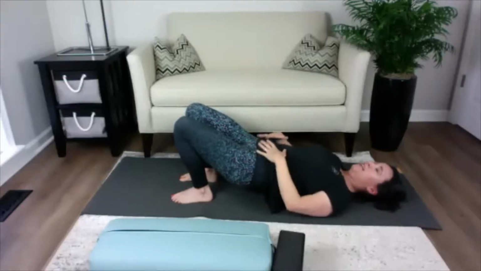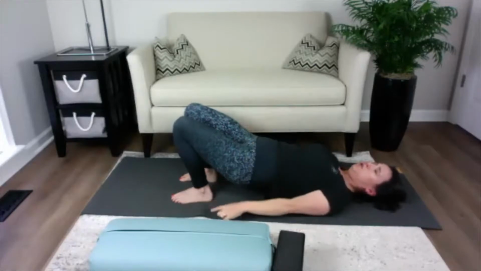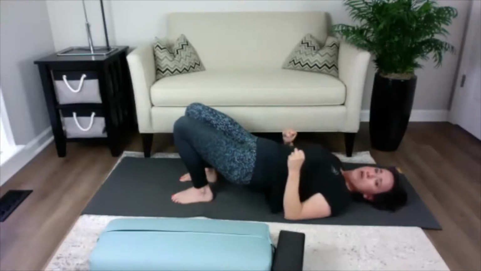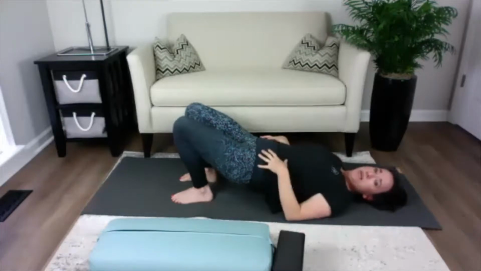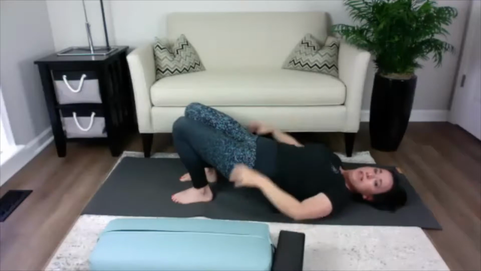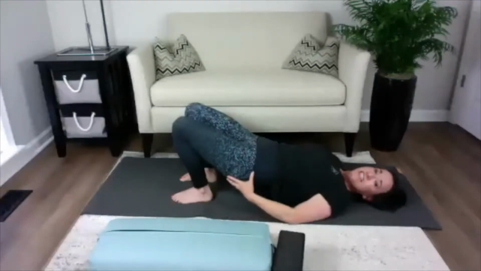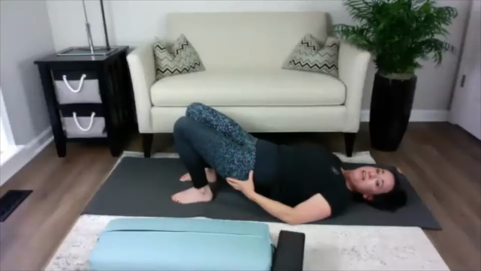Deep inhale in. Exhale, tighten the abdominals, squeeze the glutes, push into the floor. One more breath, you have it in you. Deep inhaling in, exhaling, tightening the abdominals, squeezing the glutes, and pushing into the floor. Nice deep inhale, and exhale.